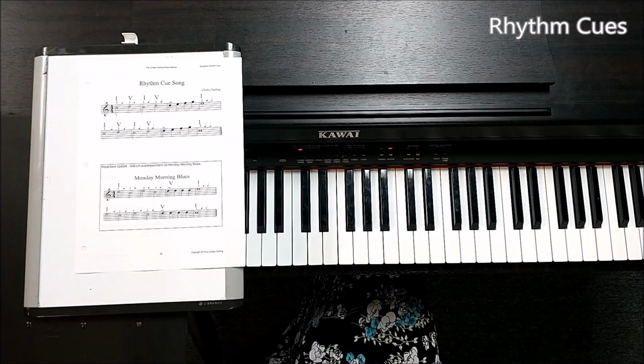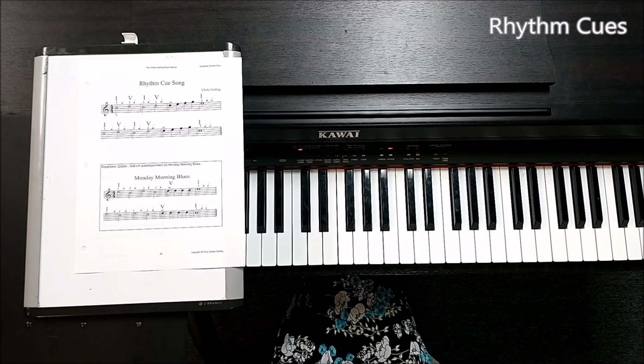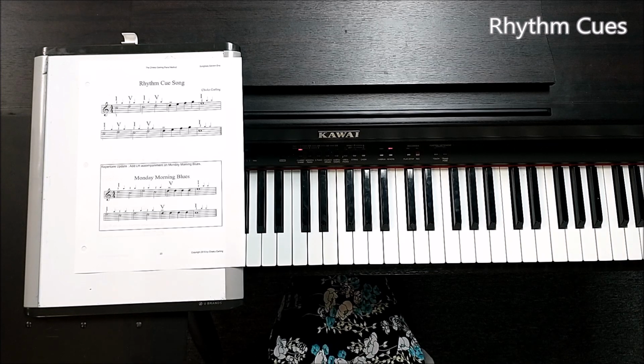And also you can do the left hand. I want you to play hands together.